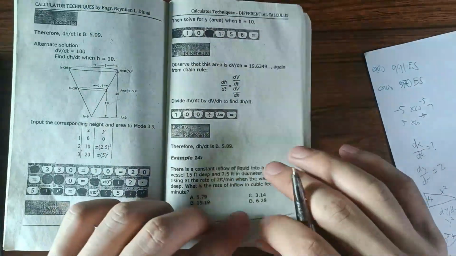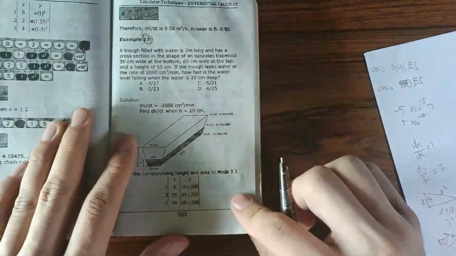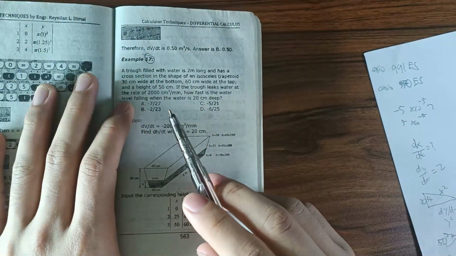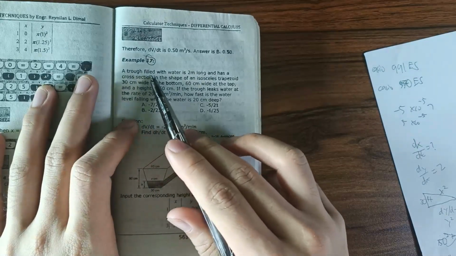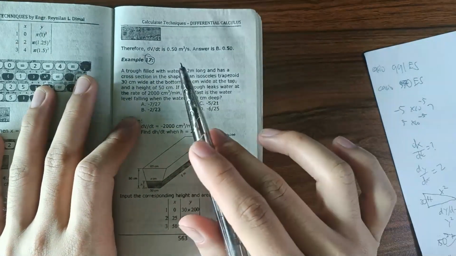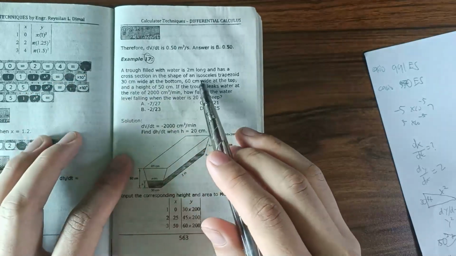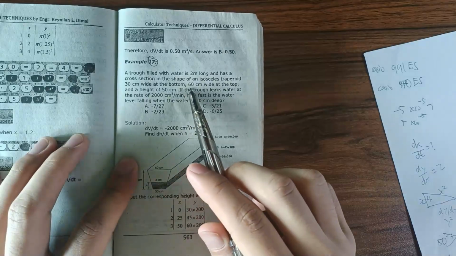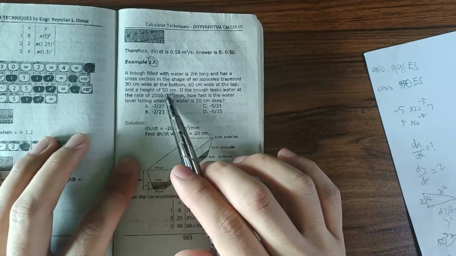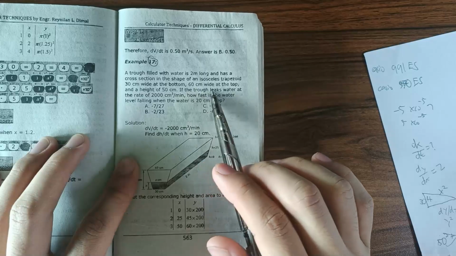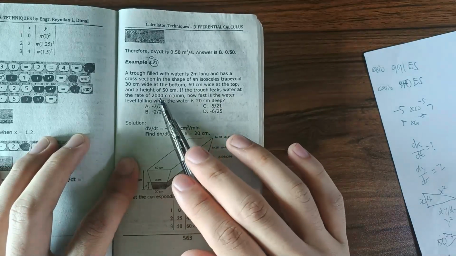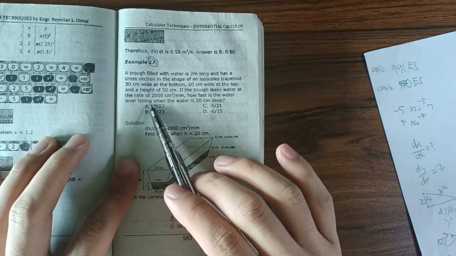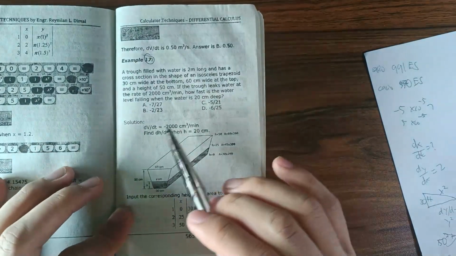I hope you guys are keeping up. I hope I'm explaining it well. Next question, last question for today. A trough filled with water is 2 meters long and has a cross section with the shape of isosceles trapezoid, 30 centimeters wide at the bottom, 60 centimeters wide at the top, and a height of 50 centimeters. If the trough leaks water at a rate of 2000 cubic centimeters per minute, how fast is this water falling when the water is 20 centimeters deep?